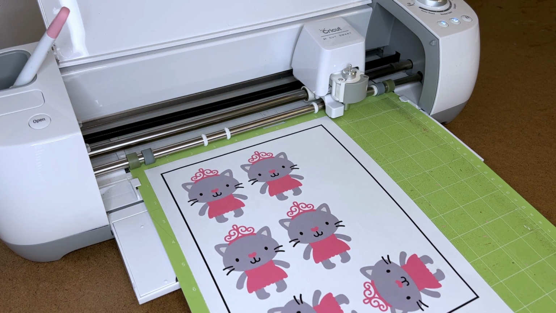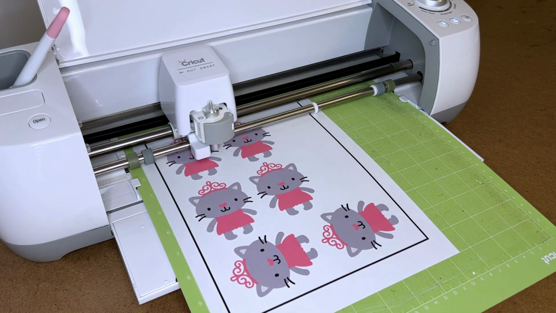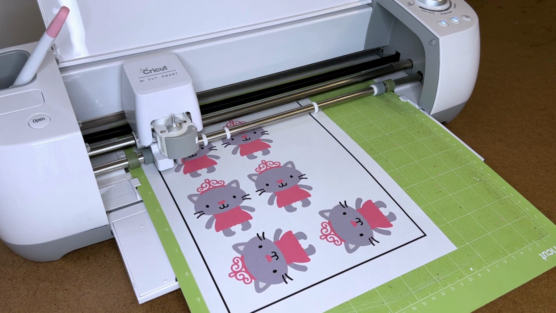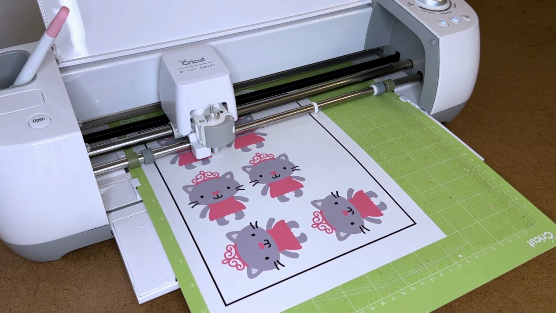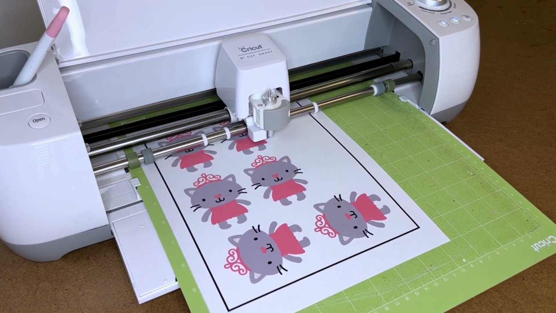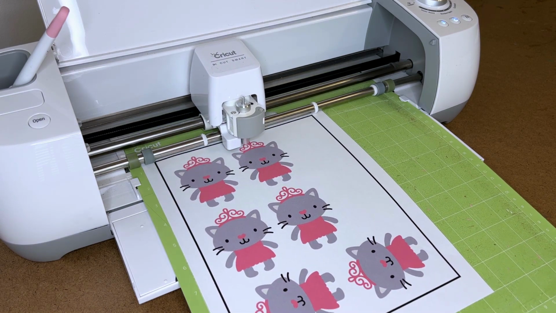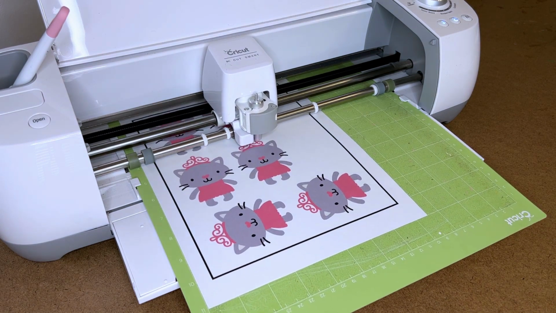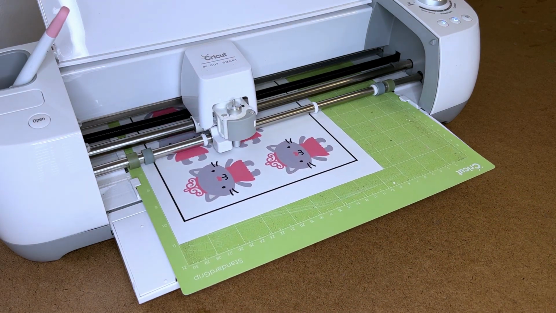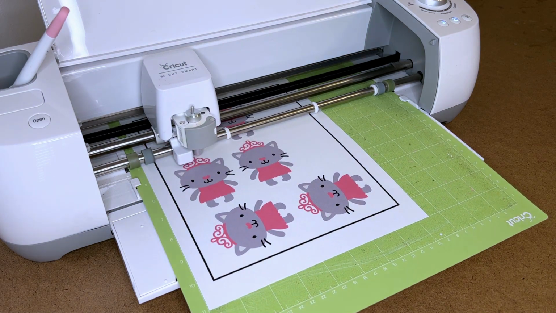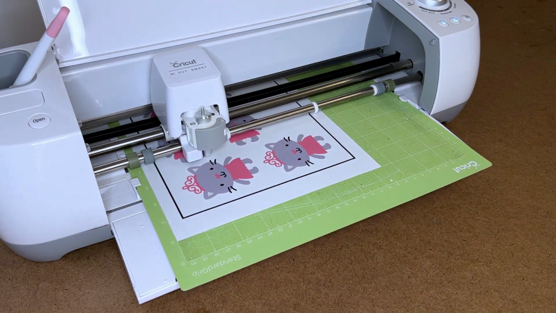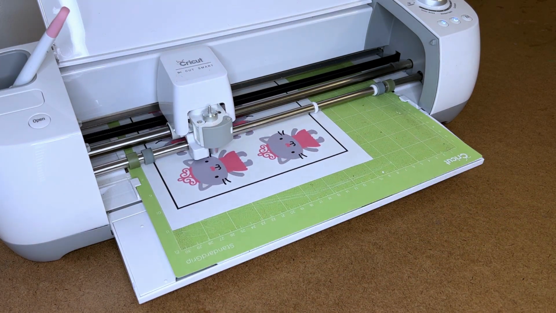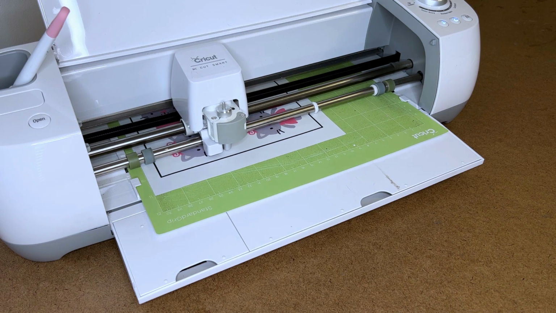So after it's done scanning, it now is going to go back and start cutting. And it knows exactly where you want it to cut because it scanned those registration marks. If you had just printed this outside of Design Space and you didn't have those registration marks, it wouldn't know where to cut. So this is why you need those registration marks. I do want to mention, I just printed these out on regular copy paper since this was just for demo purpose. But yes, you would do this on sticker paper.